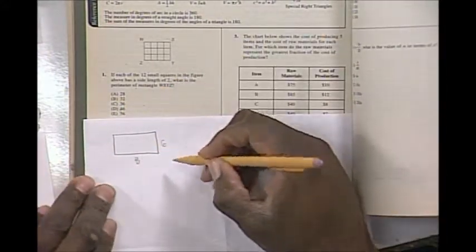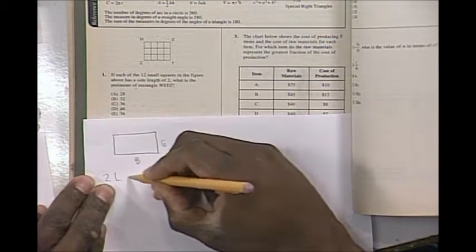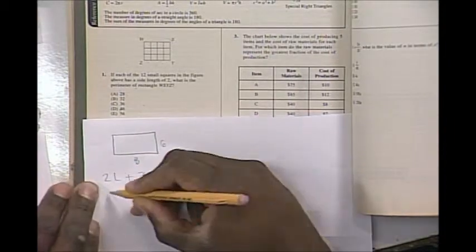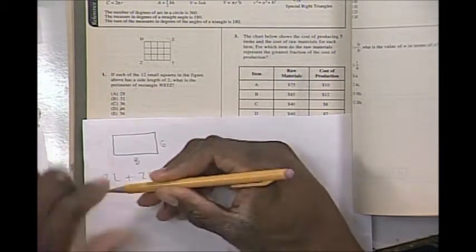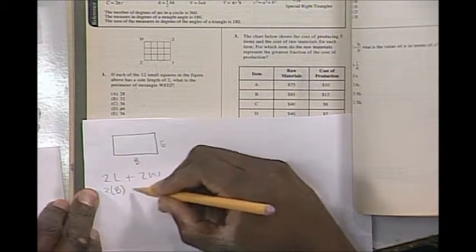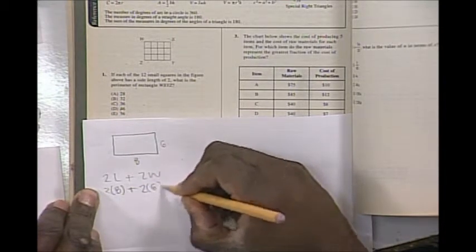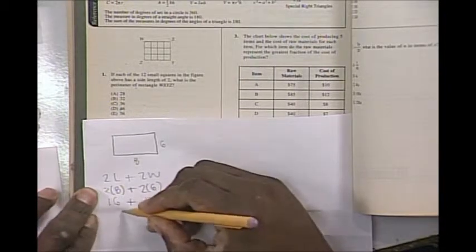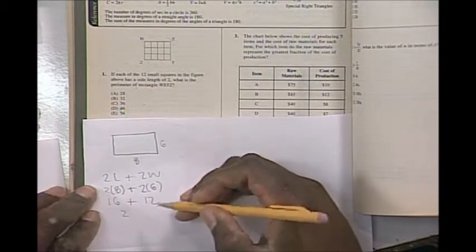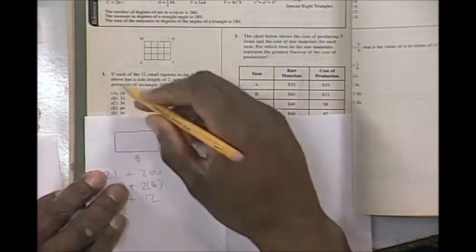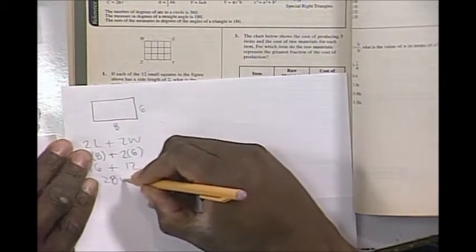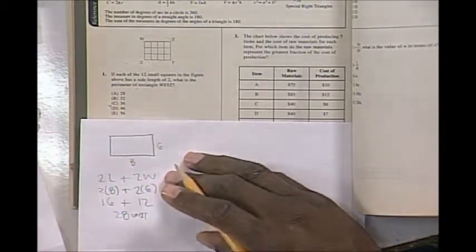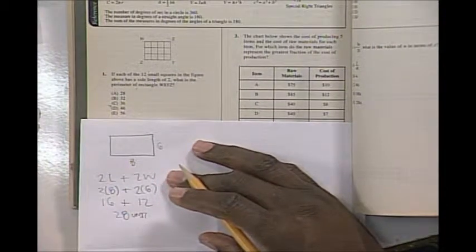Now they want to know what is the perimeter. Well, perimeter is 2 lengths plus 2 widths. 2 of these plus 2 of those. So you end up with 2 times 8 plus 2 times 6. 16 plus 12, and you get 28 units, or A. You circle A. We don't have any calls, so I'm going to keep going.